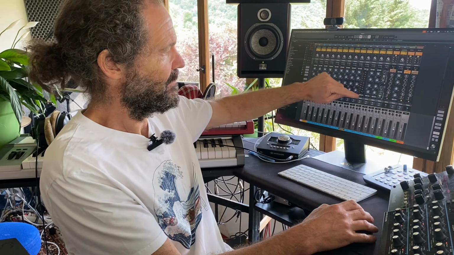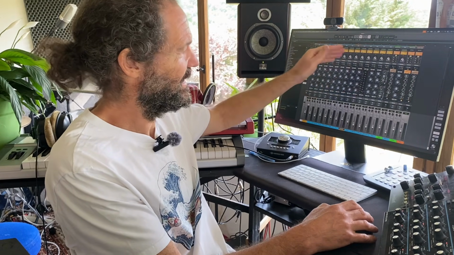You can also select different types of EQ. You can just go for an actual graphic EQ, which is surprisingly useful. Not used to having that on a mixing desk. It's great.